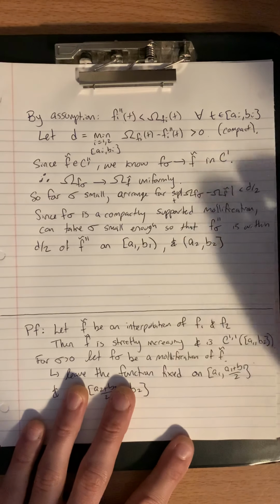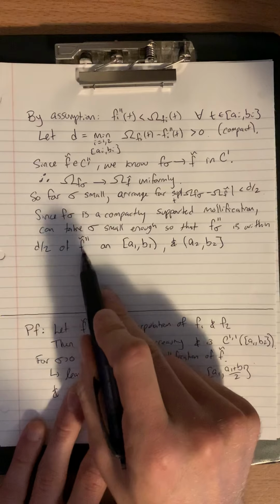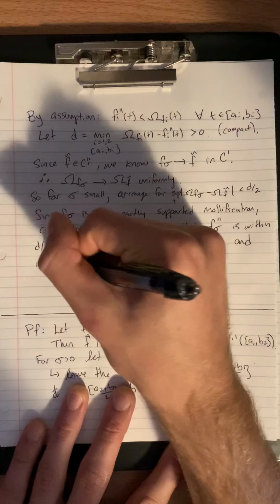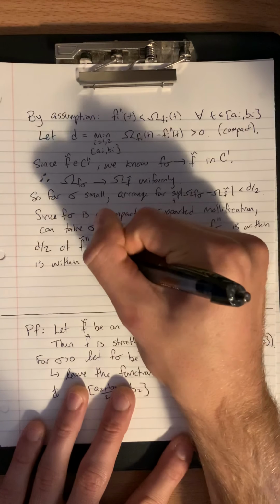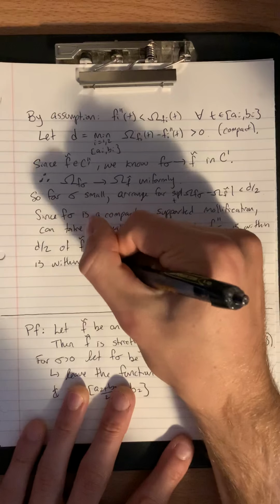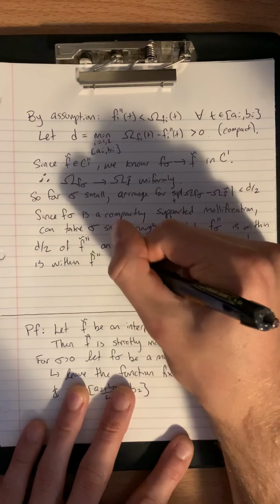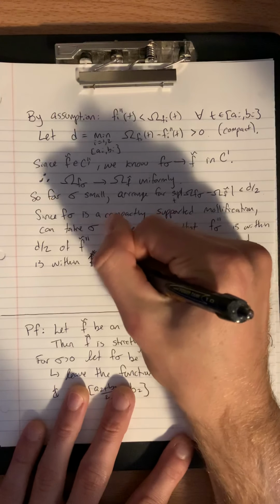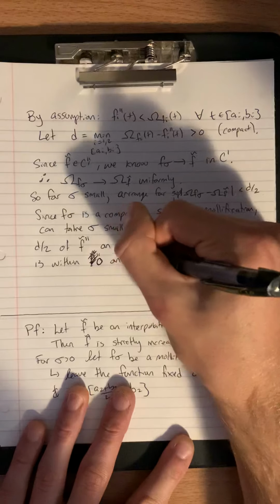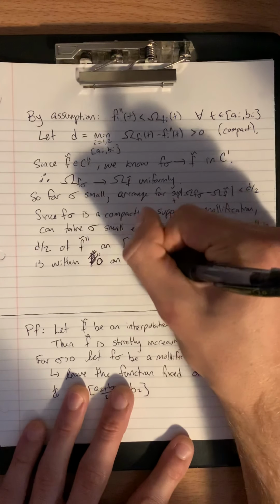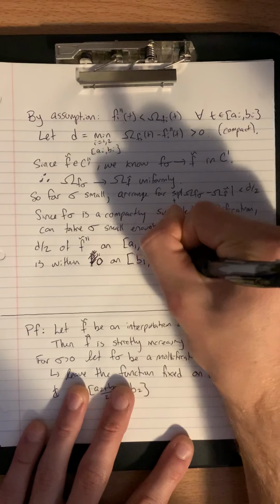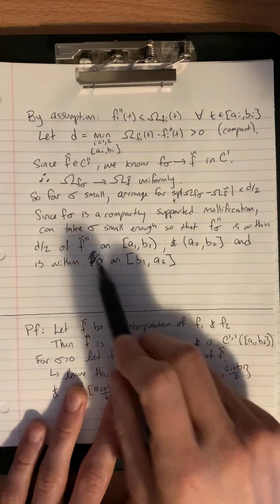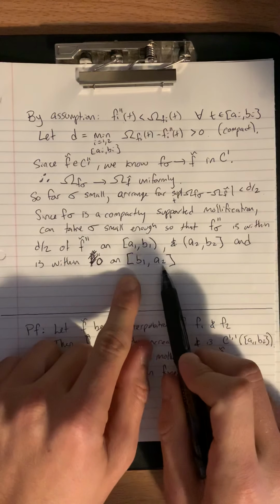Okay, so I'm still continuing. F sigma double prime is within D over 2 of F double prime on these two intervals, and is within D over 2 of, well, I don't want to say F tilde double prime, but I want to say 0, because that's really what F tilde double prime is going to be, but I want to do it on this closed interval, B1 to A2. So really F tilde double prime is 0 on this open interval, but F tilde double prime doesn't exist at these endpoints.